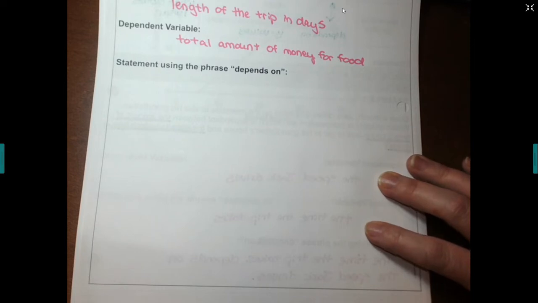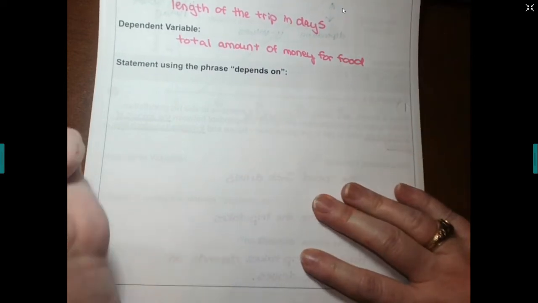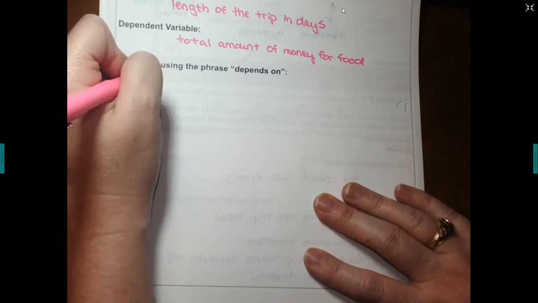So let's use these two phrases and the phrase depends on. And a capital letter at the beginning, please.